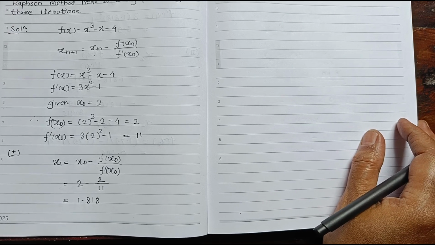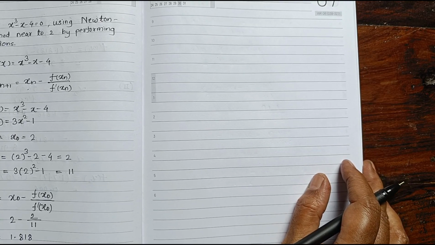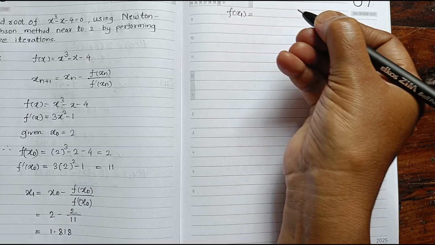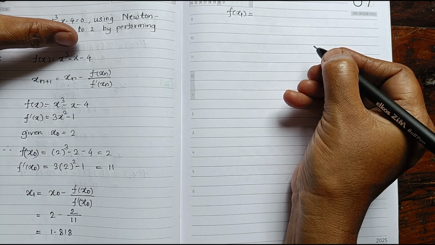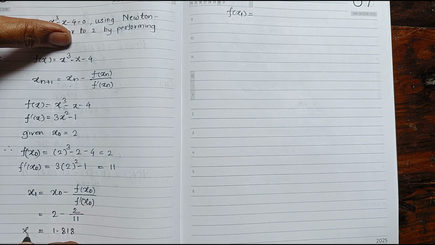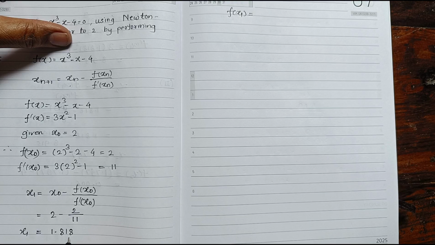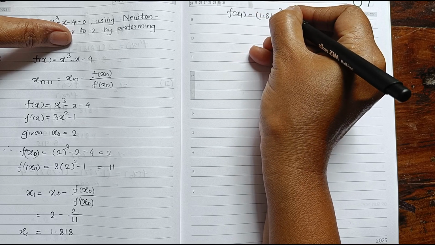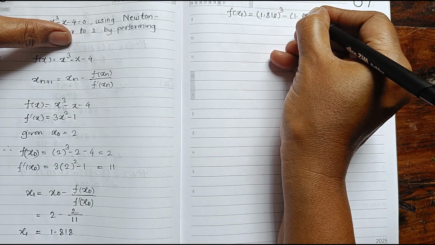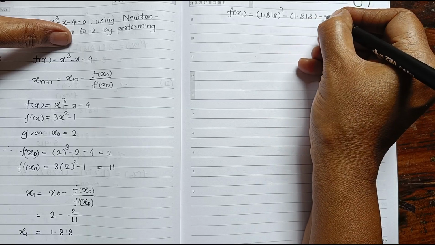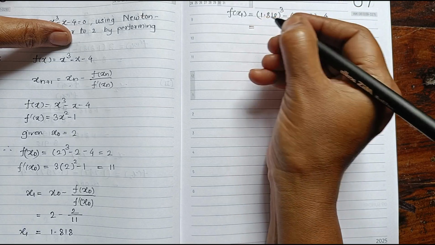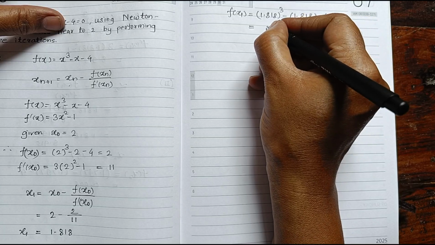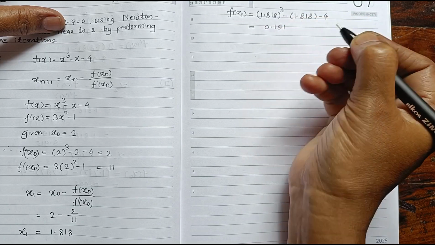Now let us find f of x1. f of x1 is equal to, f(x) is x cube minus x minus 4. Now x1 is 1.818, replacing x by 1.818 cube minus x, that is 1.818 minus 4 is equal to, using calculator, this is equal to 0.191.